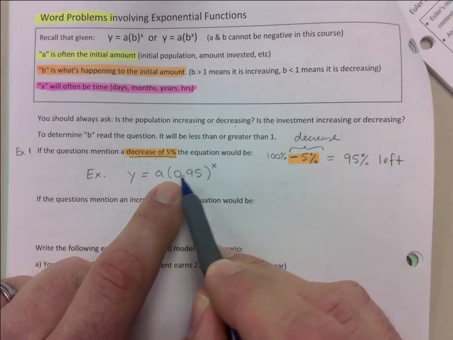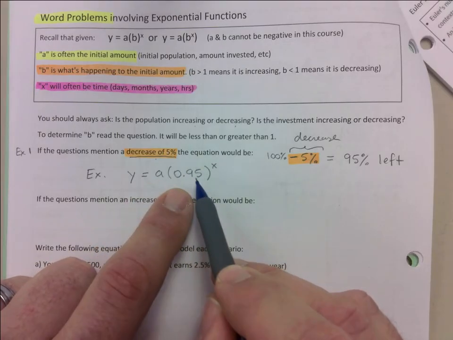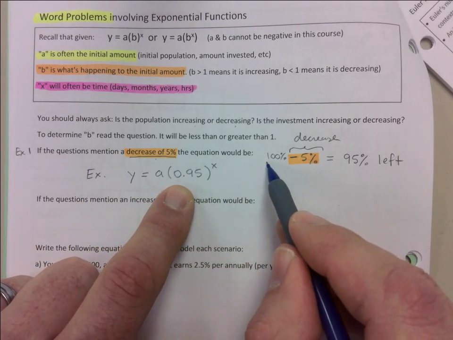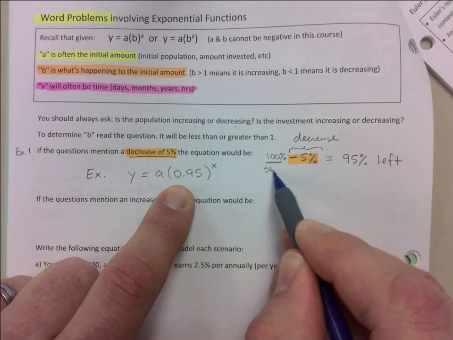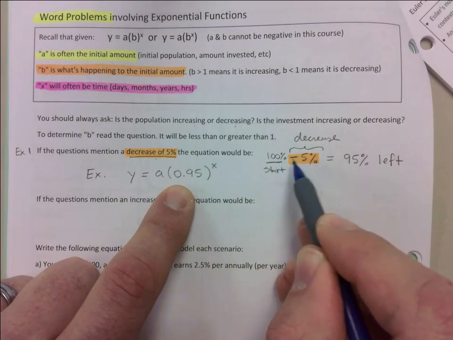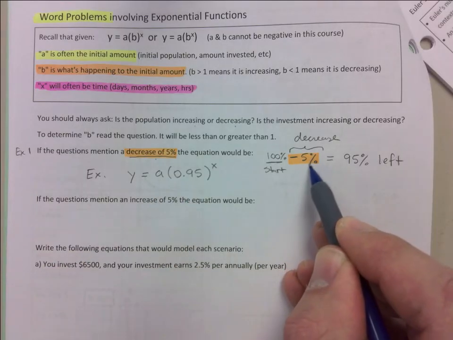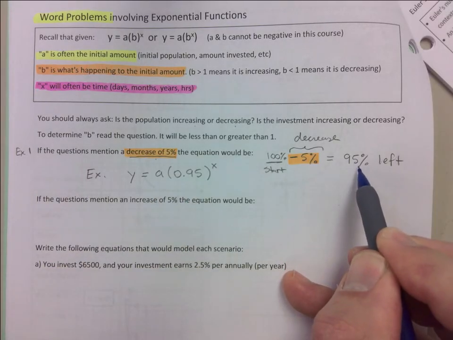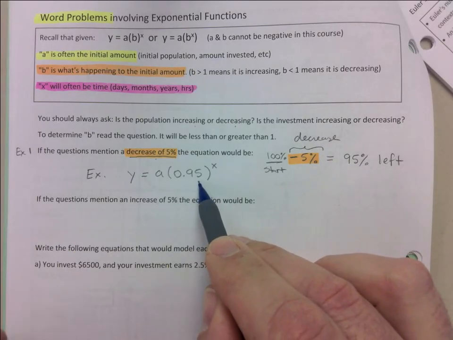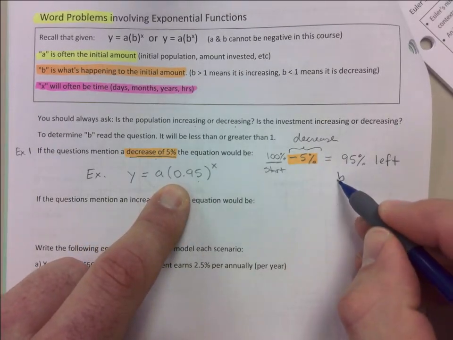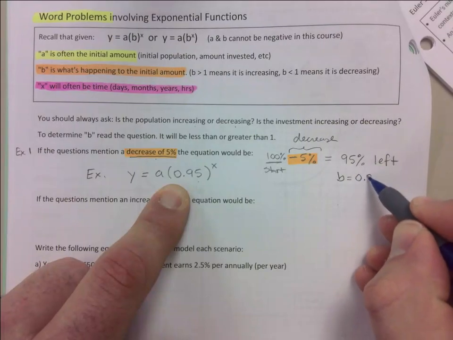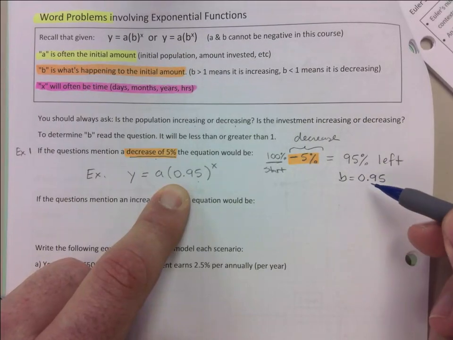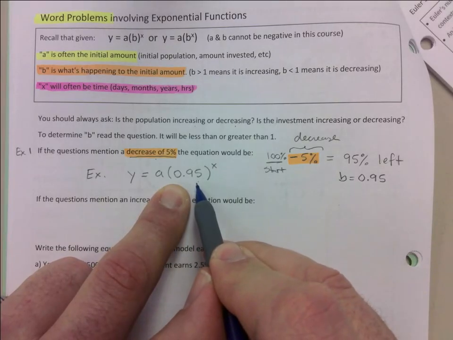That's what's happening here. And this is how you do it. Don't put the 5 in here. You always go with your starting point. You start with 100, you subtract 5%. You're losing 5% every year. So you're left with 95%. That's what goes in here. Okay, so B is equal to 0.95.